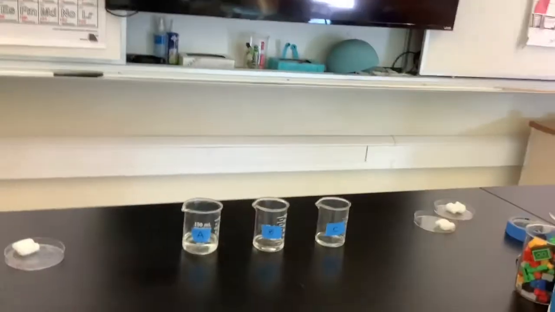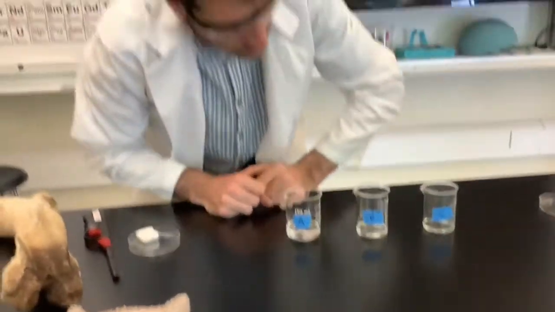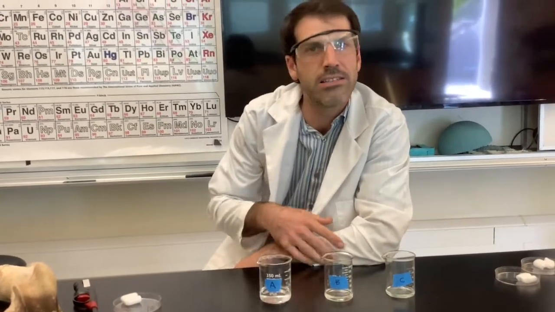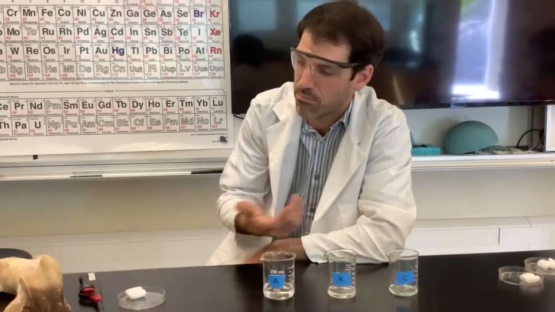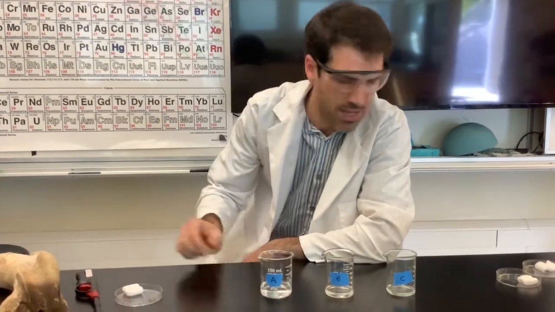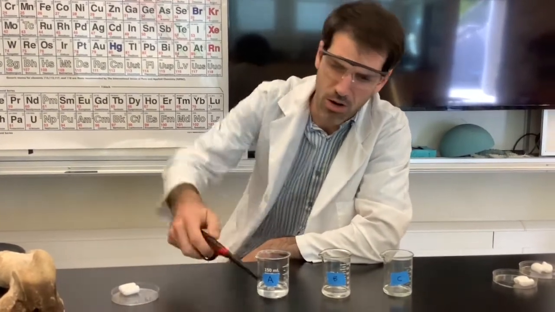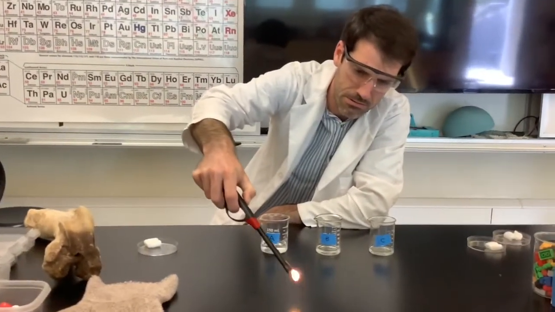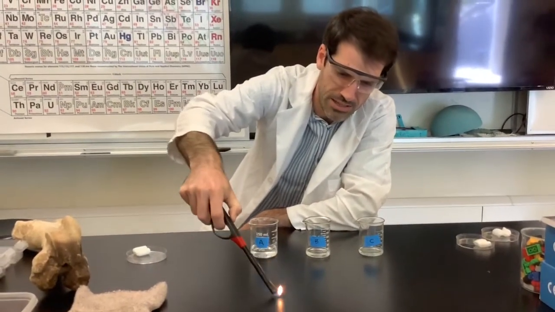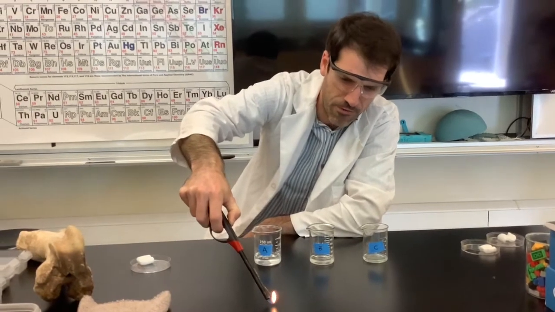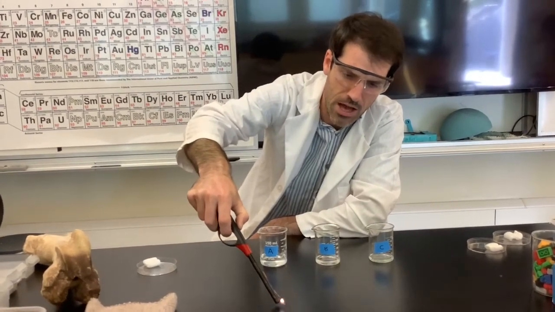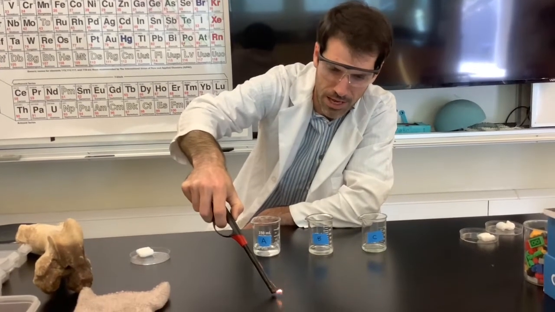All right, I think we're ready to go. So, one chemical property that some substances have is that they're flammable, or we can burn them, okay? Some things burn, some things don't. If I try to light my table on fire here, it doesn't catch on fire. It's not flammable. It doesn't have the chemical property of flammability, okay?